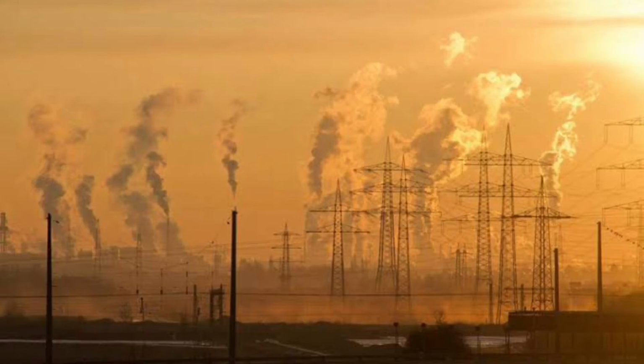Another source of air pollution is transportation. The gases emitted from transport are also one of the major reasons for this air pollution. Next is solid and hazardous waste.